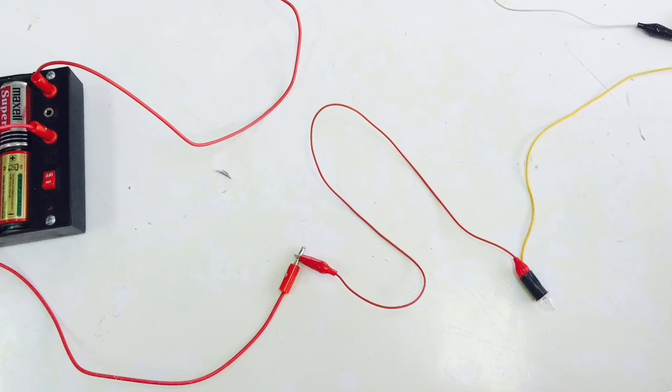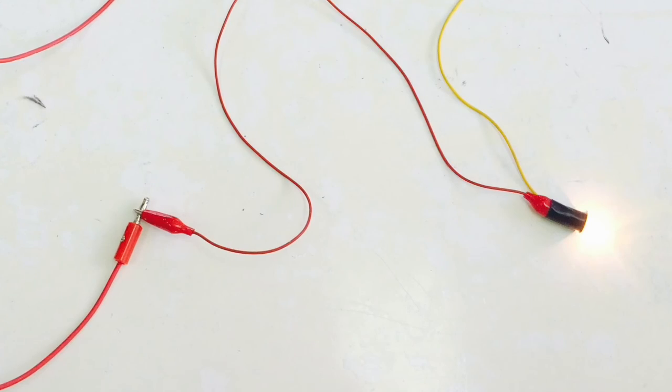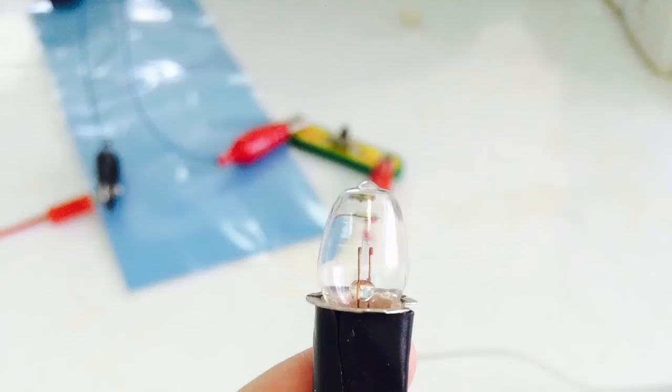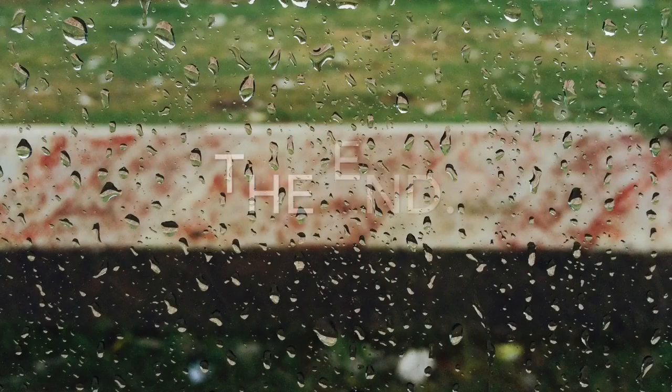We've made a working light bulb. This is important in everyday life because we use electricity and light bulbs play a big role in that. And that marks the end of Kat's physical science project.